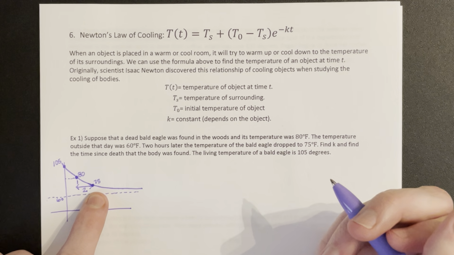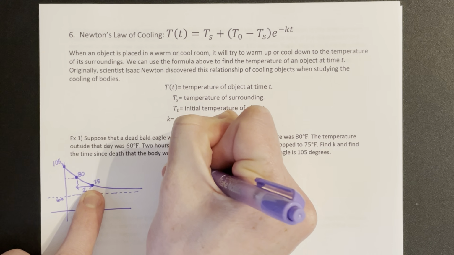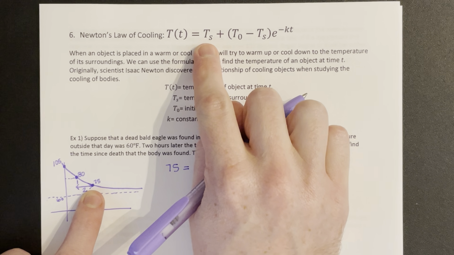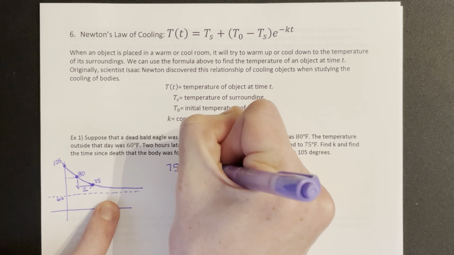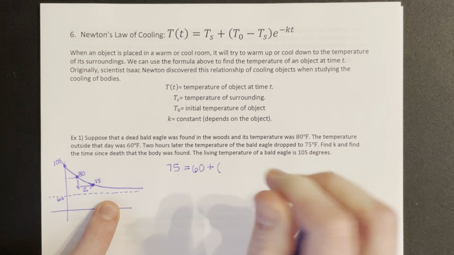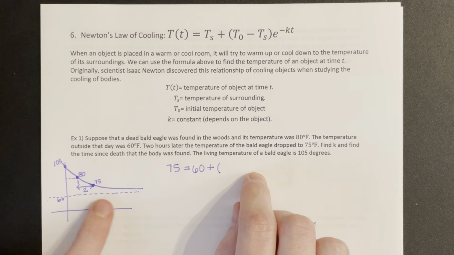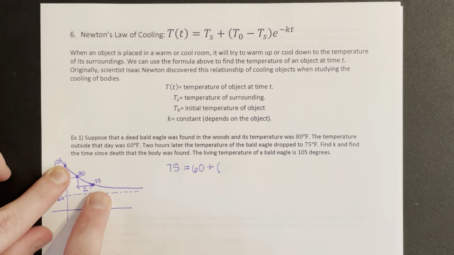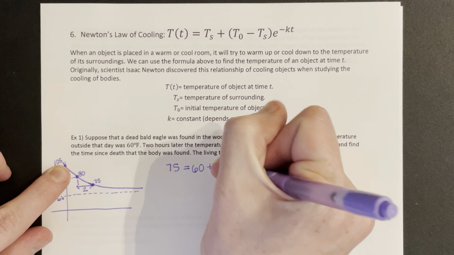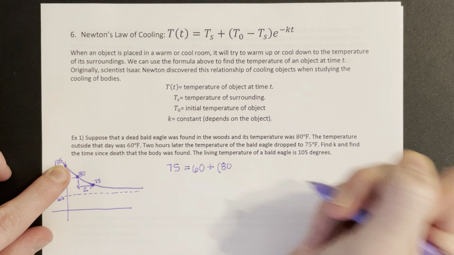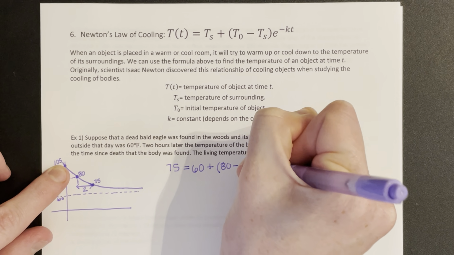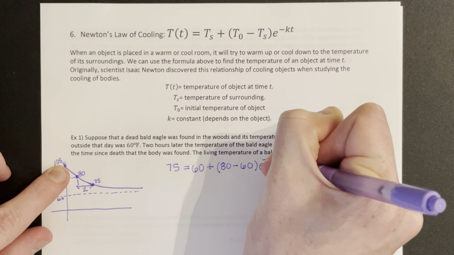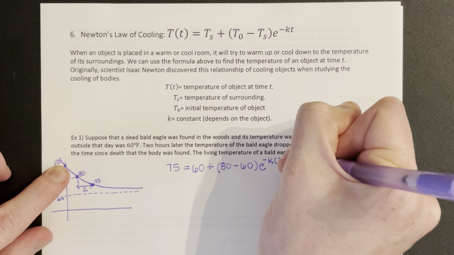So T of t, 2 hours later, it's 75. There's a temperature at a certain time equals the surrounding temperature. Well, the surrounding temperature is 60 plus our initial temperature minus the surrounding. Our initial temperature is actually 80 right now, because initially we were 80 and then 2 hours later we got to 75. So we're going to leave that at 80 minus 60, that's the surrounding temperature, e to the negative k, and then t was 2, because we're talking about 2 hours later.